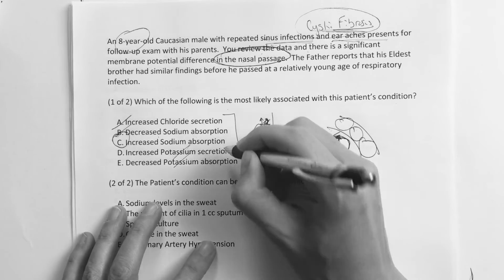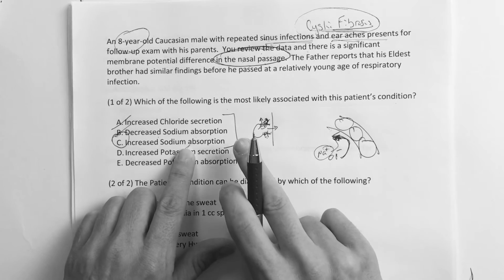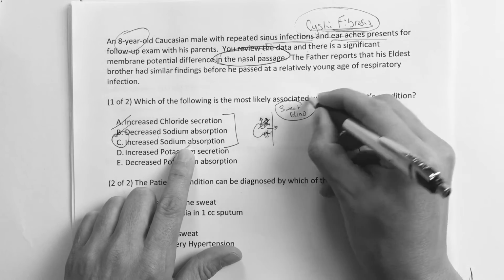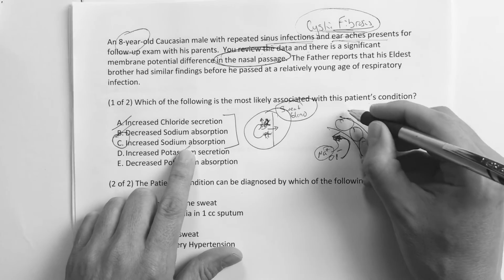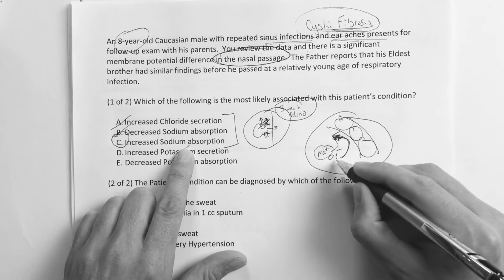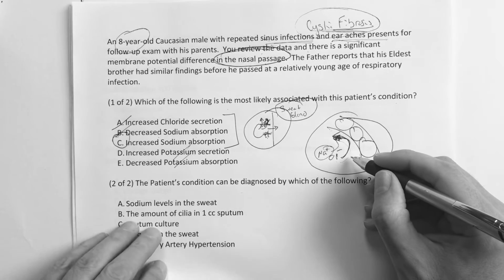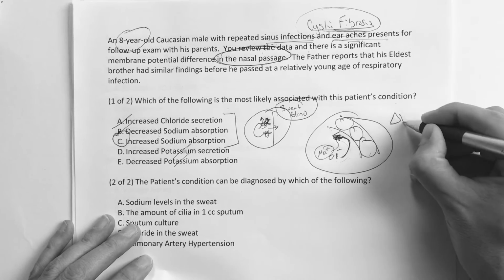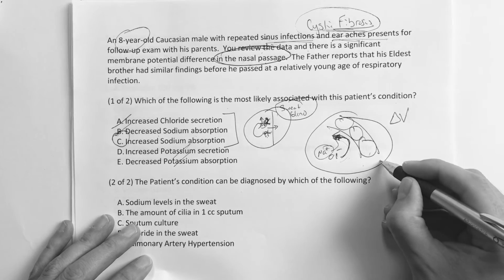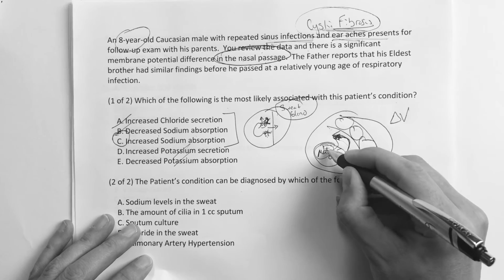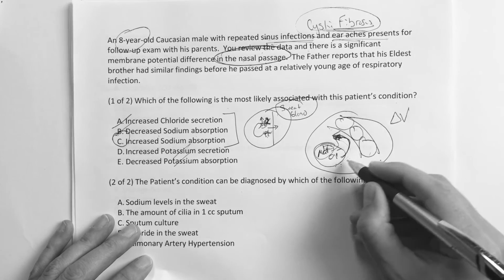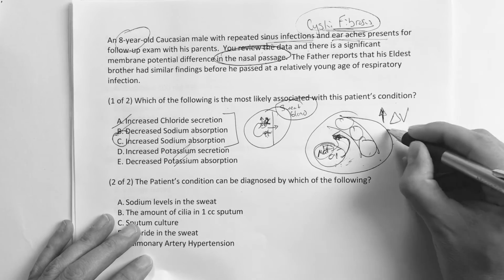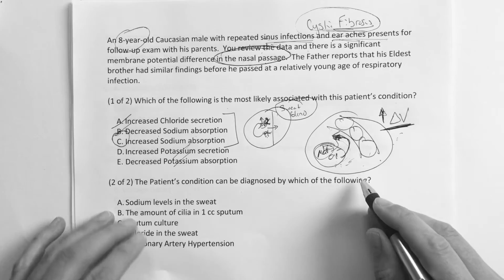So do you understand this? This is a key point: if they're talking sweat gland, and that's where the question is, you have to be thinking this. If they talk anywhere else in the body, you better understand that it can't get out. And when it can't get out, you have a big difference in membrane potential, because all the sodium ions and chloride ions are on the inside, and there are not as many on the outside. So there's a big change. There's an increase in that differential right there. And that's what they're talking about here.